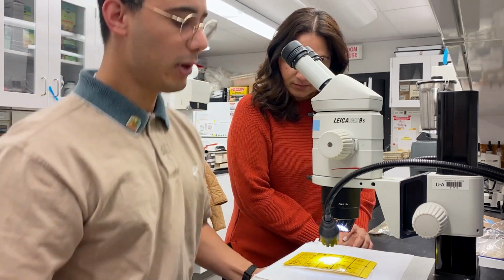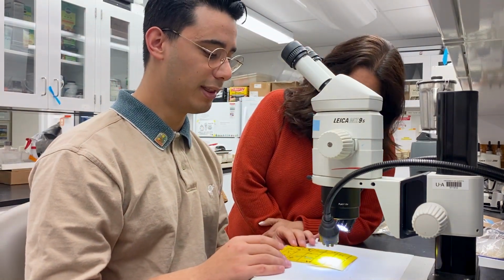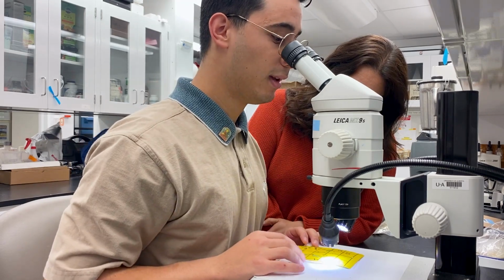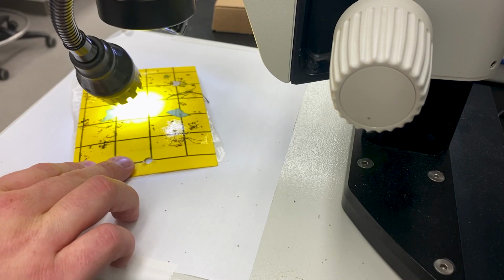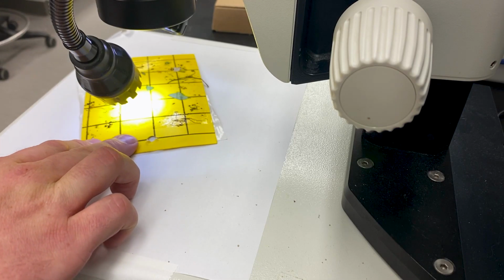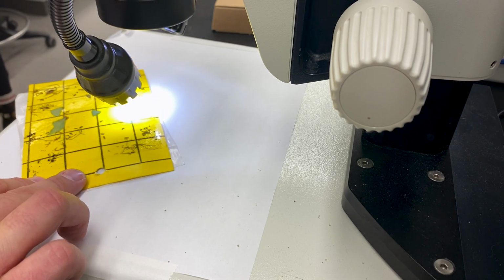So the way we go through these sticky cards is pretty simple. We want to put them underneath the dissecting microscope. And there's grids in the sticky cards, so we just go down a grid and go to the next grid and keep on going down the grid. Essentially just trying to look at all the insects that we have in there.